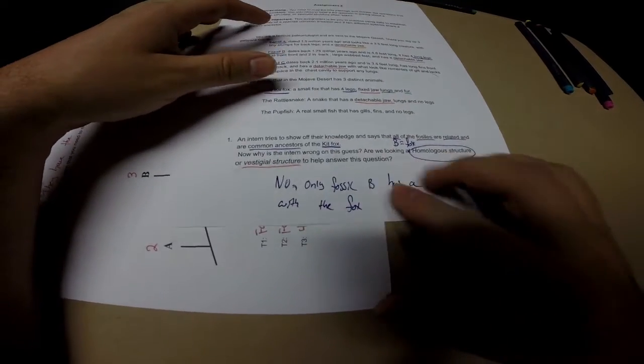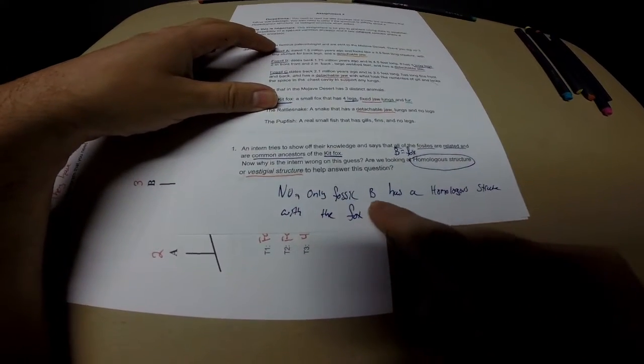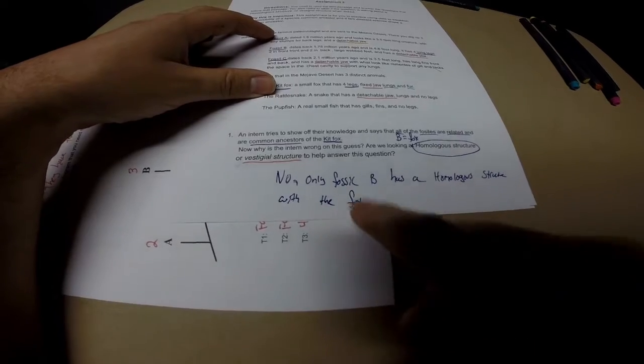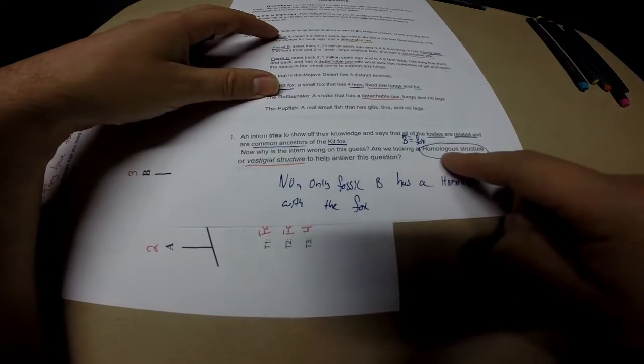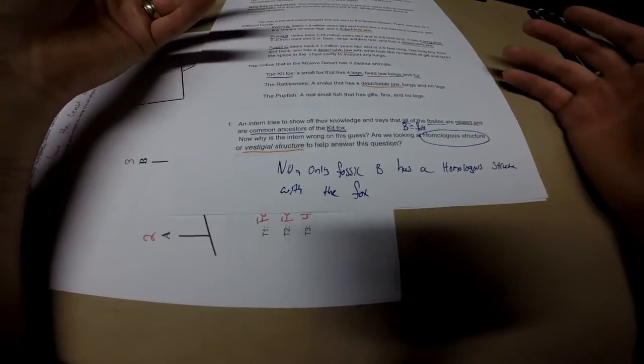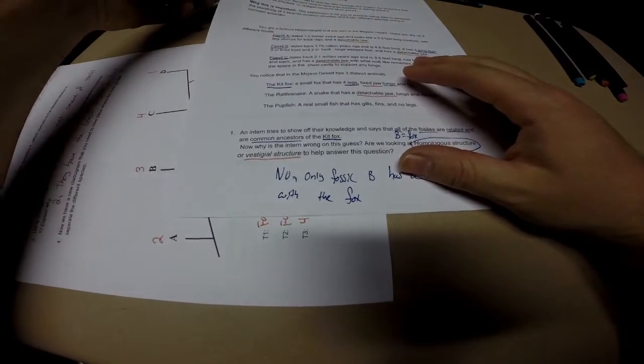So I'm going to say no, only fossil B has a homologous structure with the fox, and we're looking at homologous structures that are similar to each other. So that's how I figured out number 1.